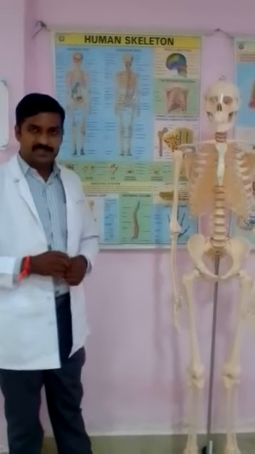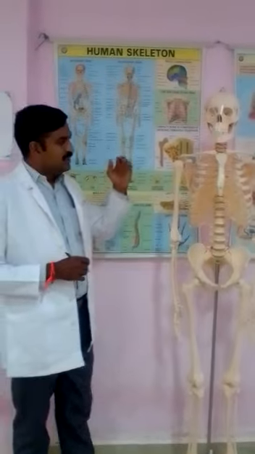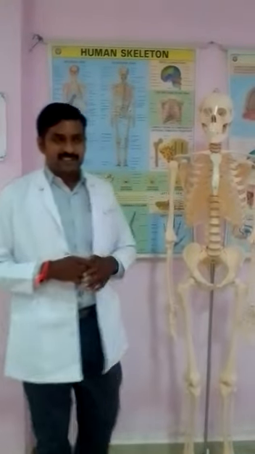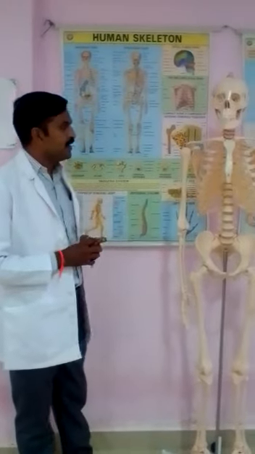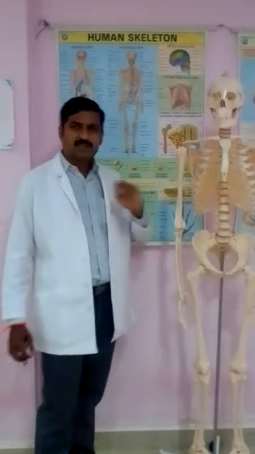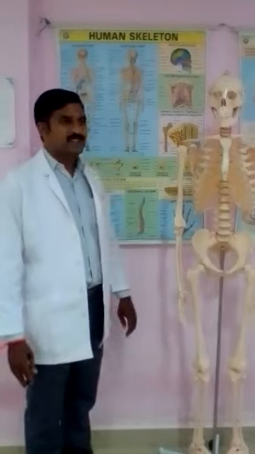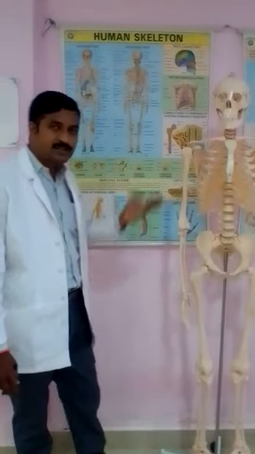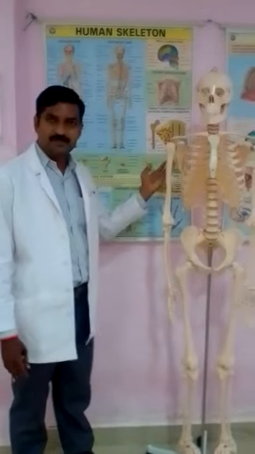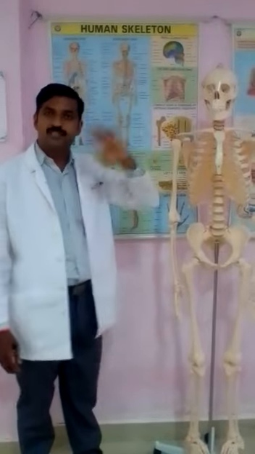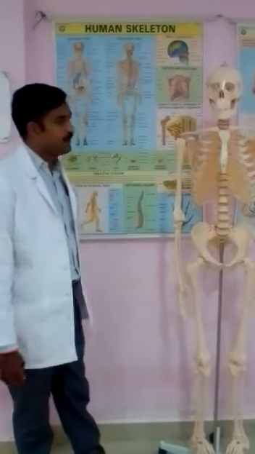Let us see the classification. The main function of the joint is mobility and stability. Certain joints are made only for stability, and certain joints for both stability and mobility. If the joint is completely immobile, then it is called a synarthrodial joint. For example, all the joints of the skull. There is no movement in the skull joints.